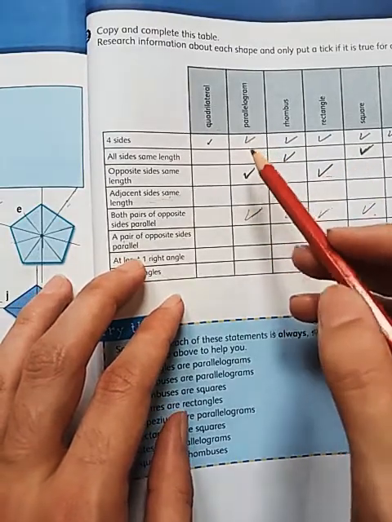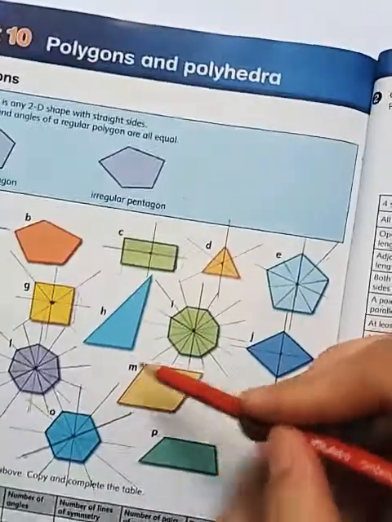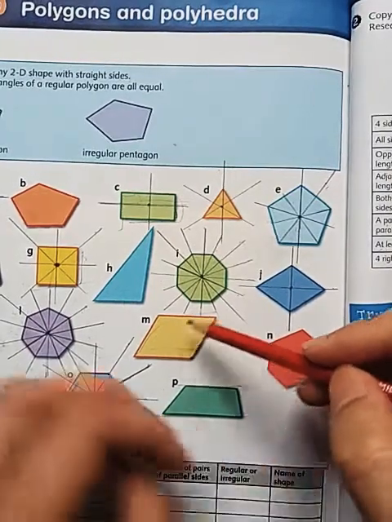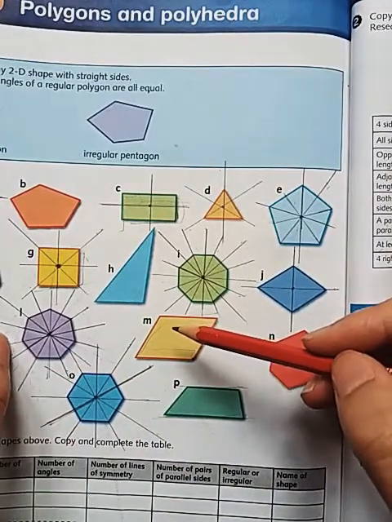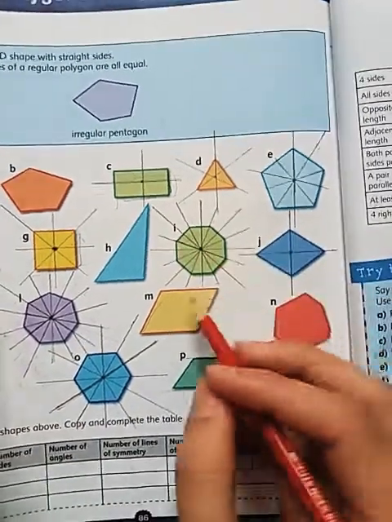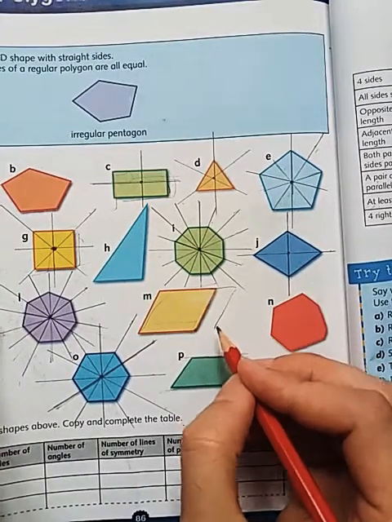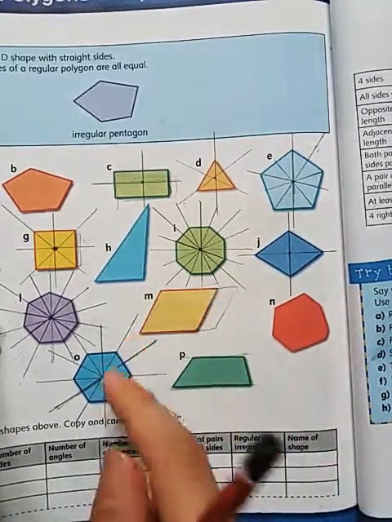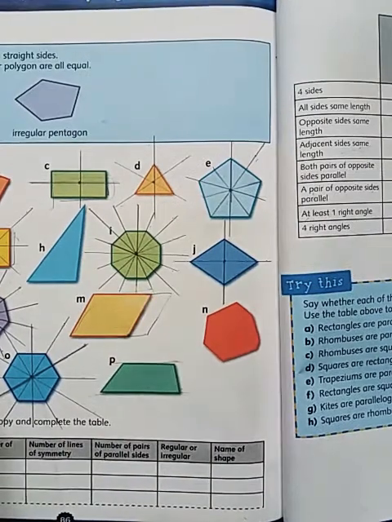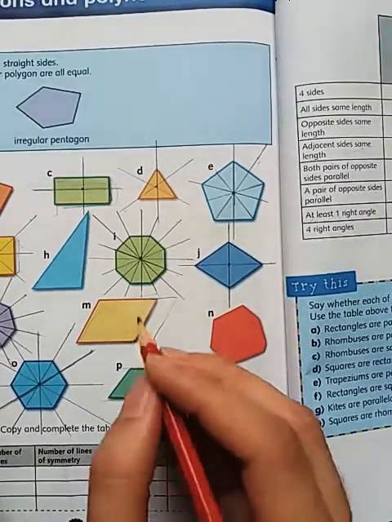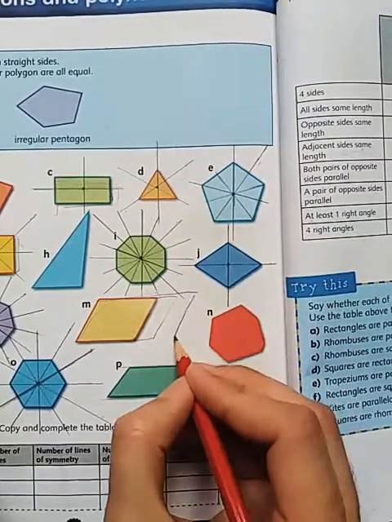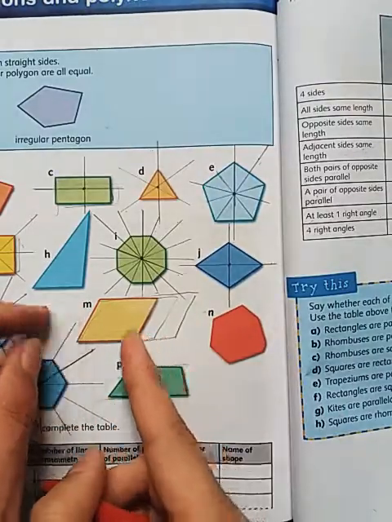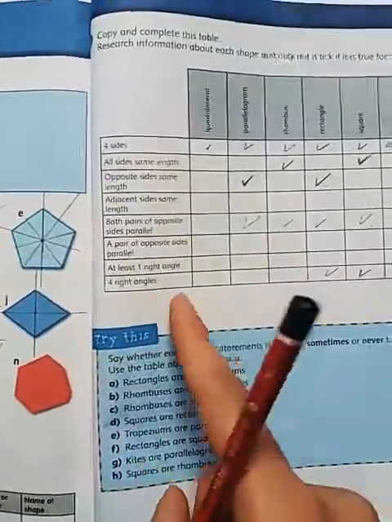We can have a parallelogram with 4 equal sides, like this one. But this is not always going to be the case. Sometimes the parallelogram might have sides that are not equal. Maybe just like that. So you see, the 4 sides will not be the same.